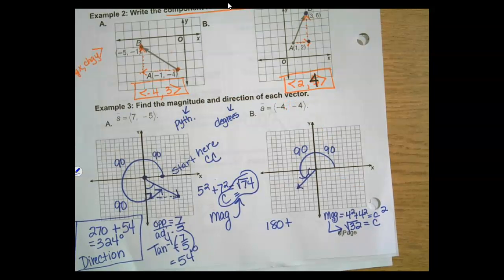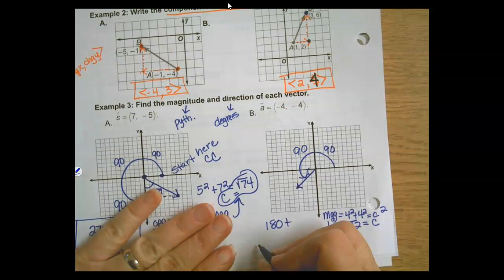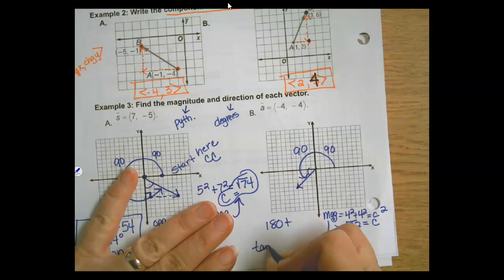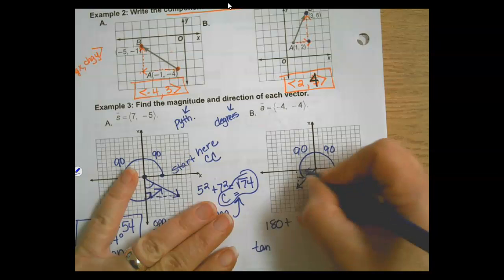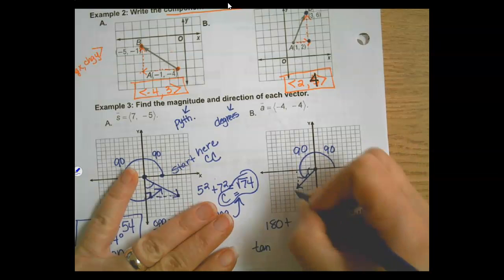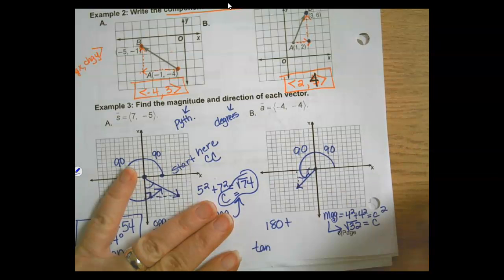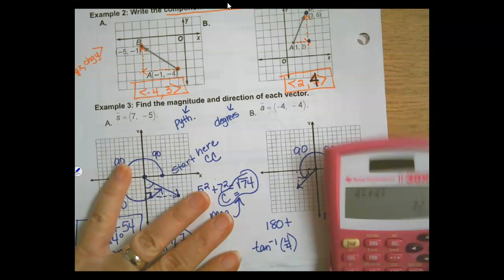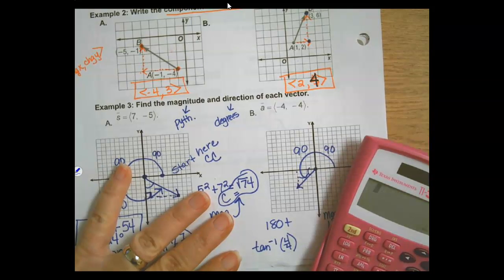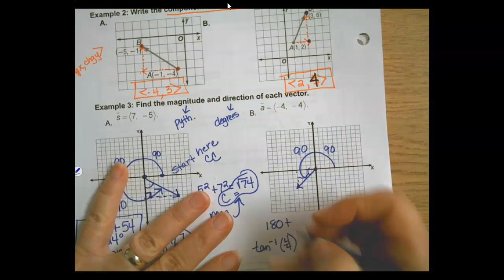My direction, we're going to take the tangent again, because we know the opposite and we know the adjacent to here, which is 4 over 4. So tan -1, 4 over 4. Let's do that one. 4 over 4 gives us 45 degrees.